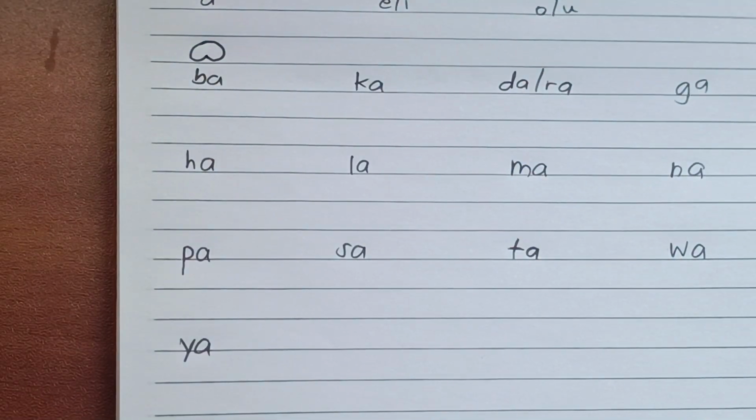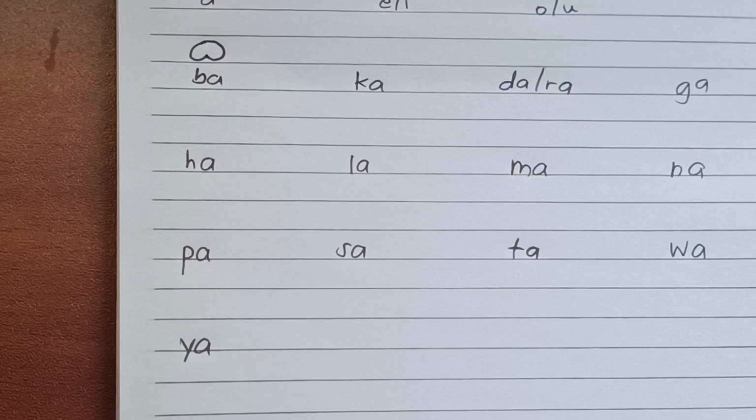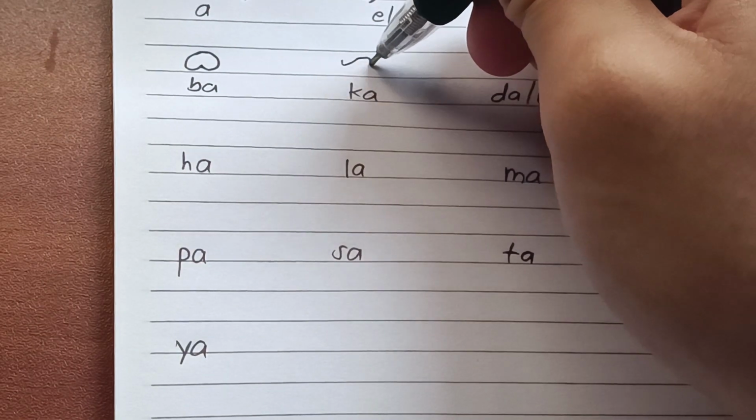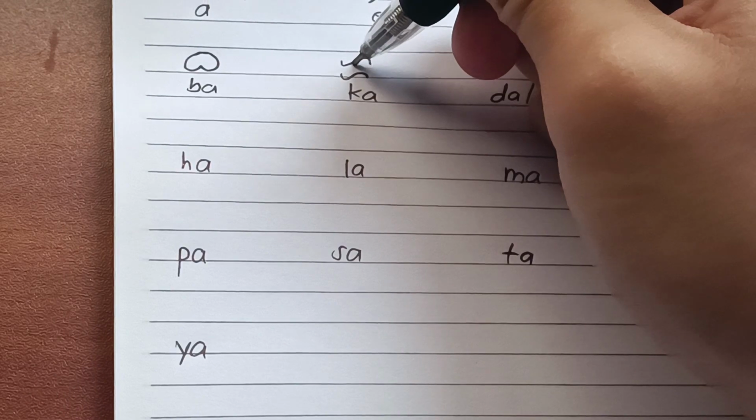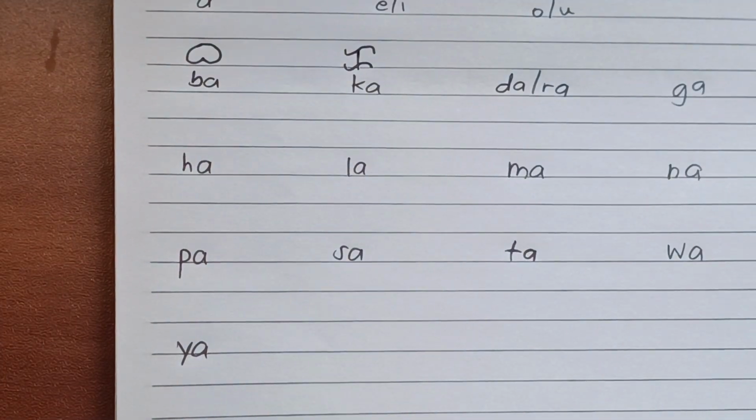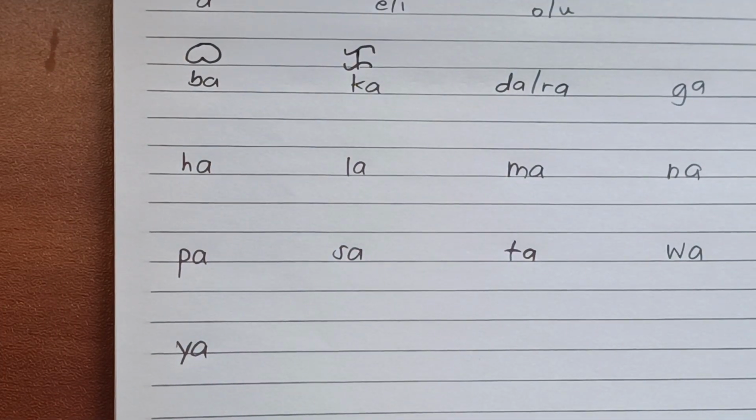It looks like a boat or an inverted heart, but it's ba. Next is ka. Just add two waves there and one line. That's ka. It's very easy.